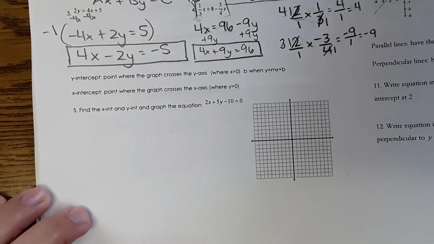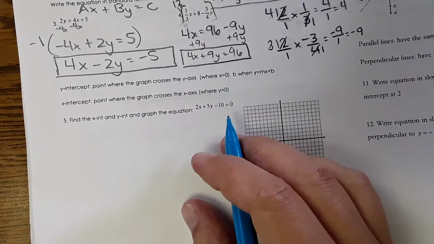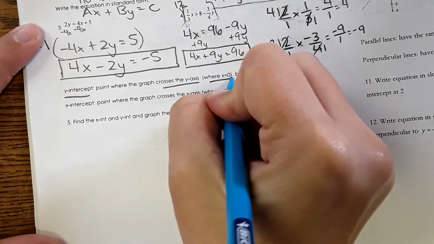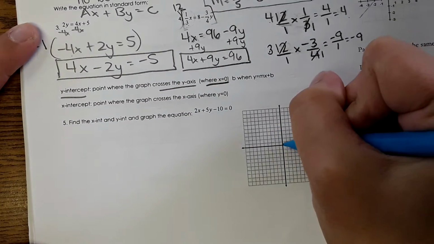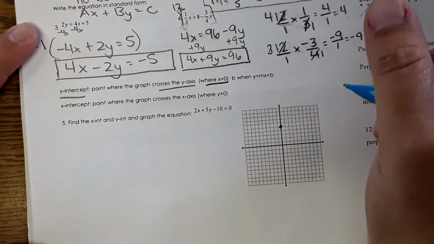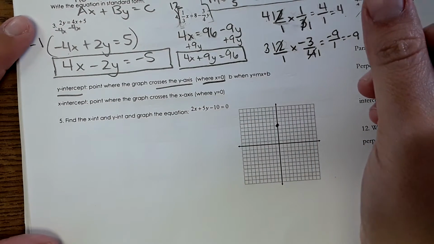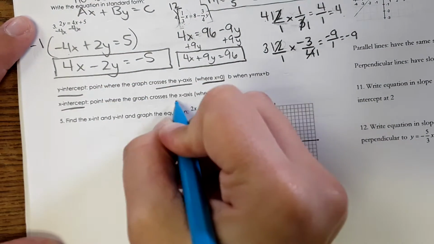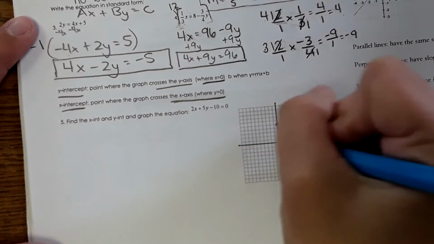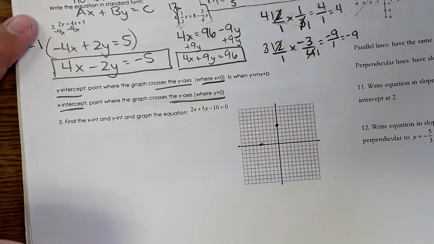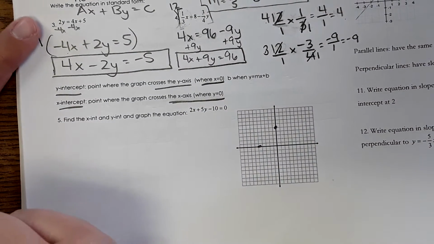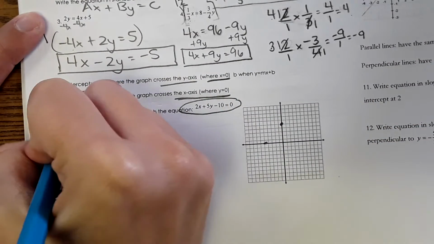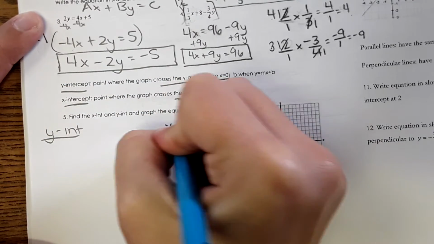Next, now we're going to find the x-intercept and y-intercept. The y-intercept is the point where the graph crosses the y-axis and where x equals 0. So where x equals 0 and where it crosses the y-axis might be like right here. So that's what we're looking for. And then for the x-intercept, a point where the graph crosses the x-axis and where y equals 0. So wherever this crosses the x-axis like that. It gives us an equation here, and we're going to find the y-intercept and the x-intercept.